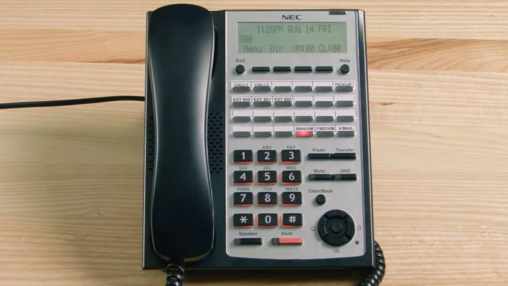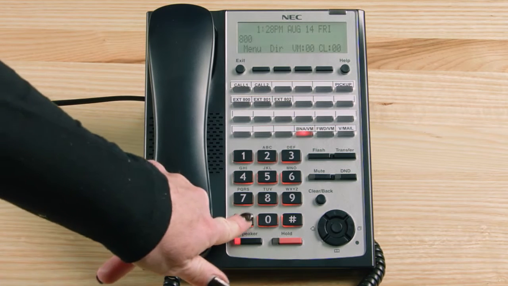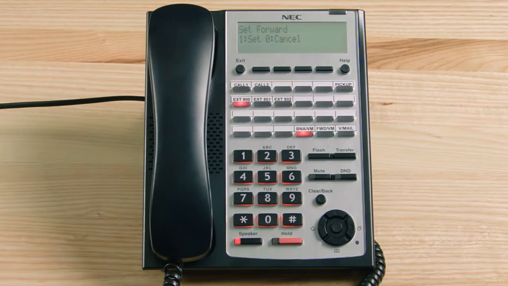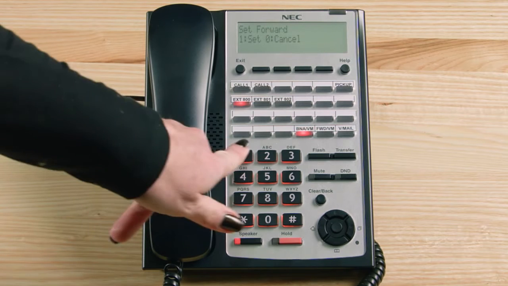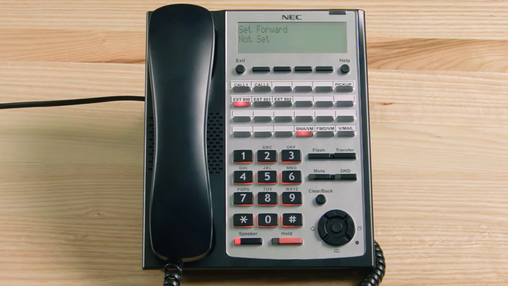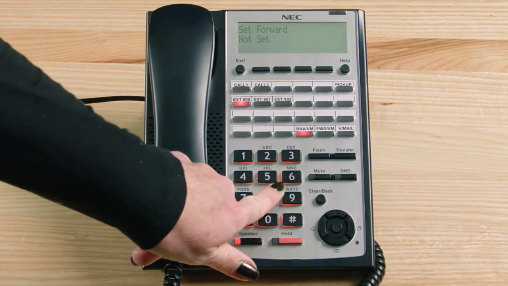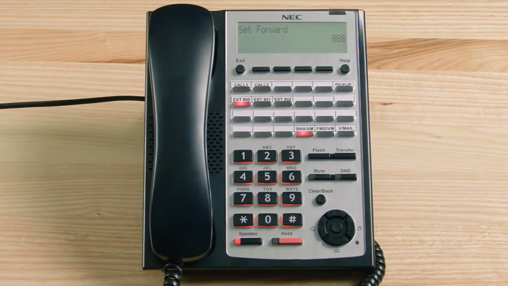Now if I wanted to put my forward to voicemail on, the code is *10. So *10, looking at the screen, it's 1 to set. Enter in voicemail's extension number, which is 888, and then press speaker. And you can see I've got my forward to voicemail on now, which means that my phone won't ring.